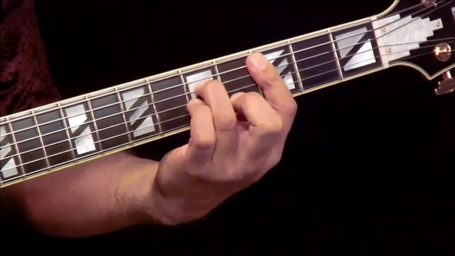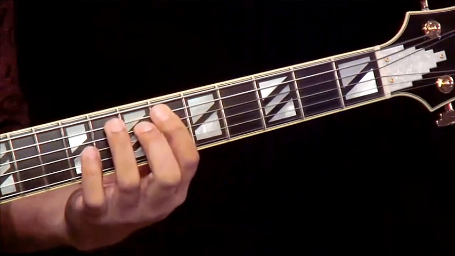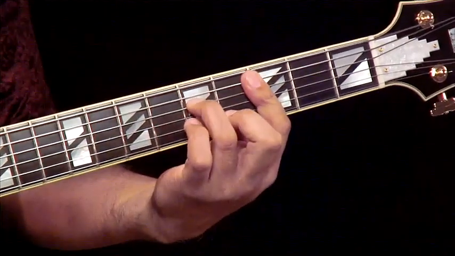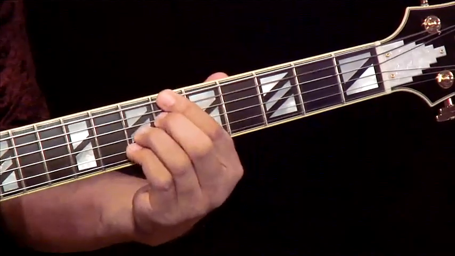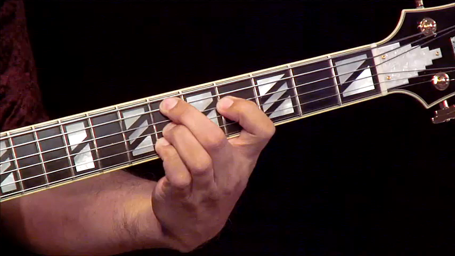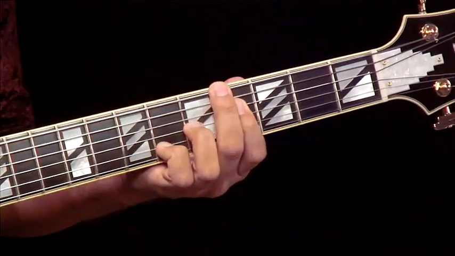The first chord of our bridge is E flat minor. The 5 of E flat minor is B flat 7. So from C minor, we'll go B flat 7, E flat minor, E flat 7 to A flat 7.